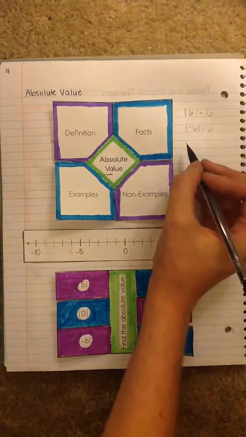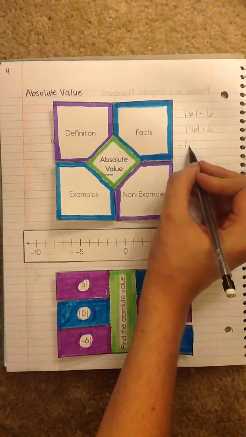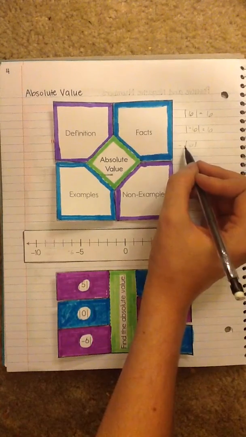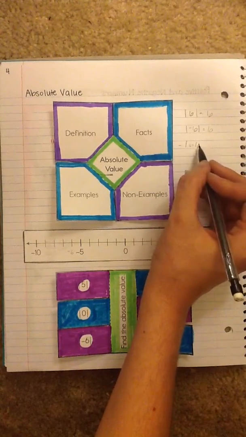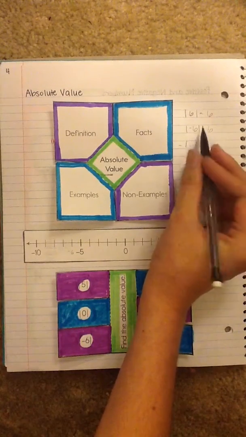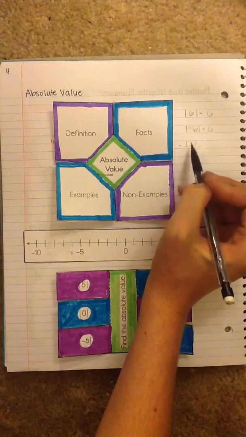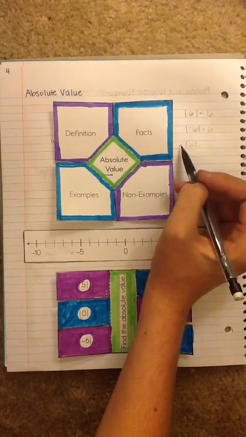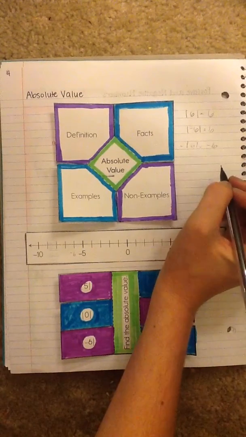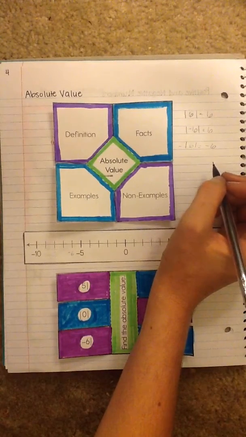Now there's something different when there's a negative sign outside the absolute value. Then my answer, I should do the absolute value first and then apply my negative sign. So I would say the absolute value of 6 is 6, like we learned up here, and then I would take the negative of that. So the absolute value of 6 is 6, the negative of 6 is negative 6. Let's just take a minute to let that kind of sink in.